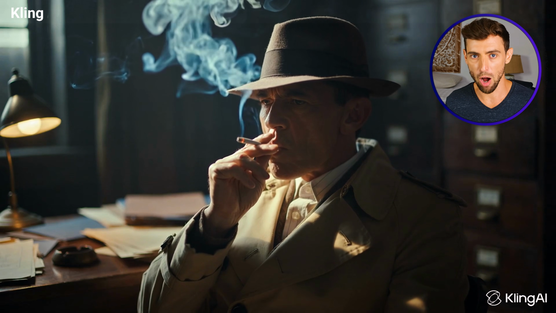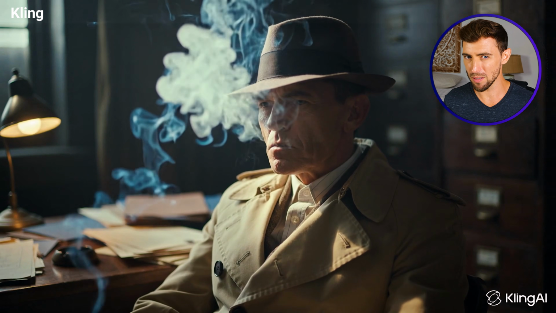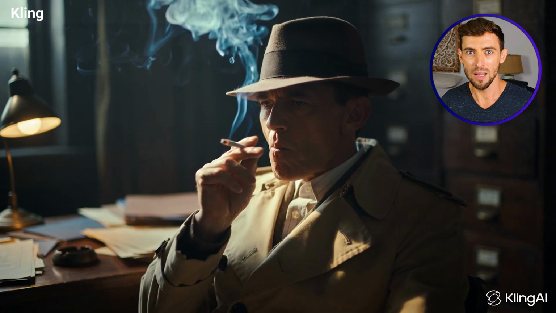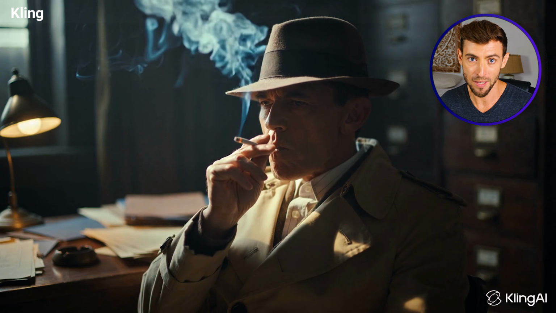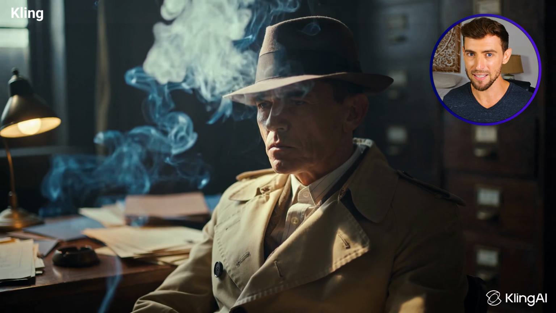Kling gave us a moody office. The shadows are decent, but the film grain isn't really there. And the smoke looks a little artificial. It's good, but it doesn't quite hit that classic noir feel.